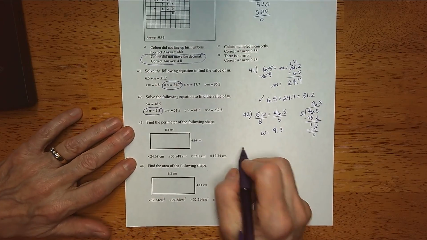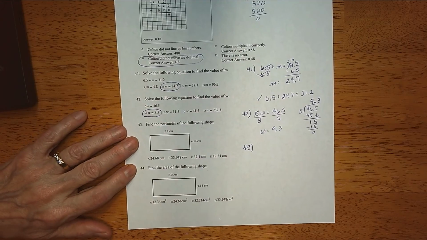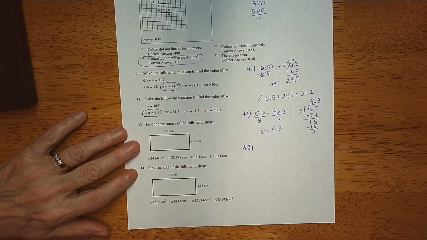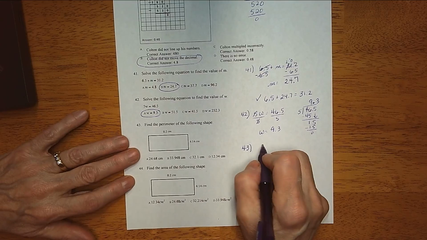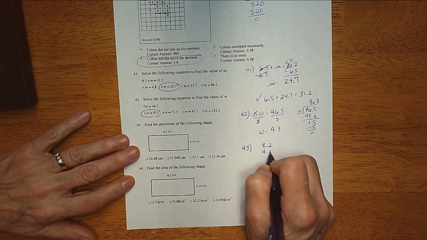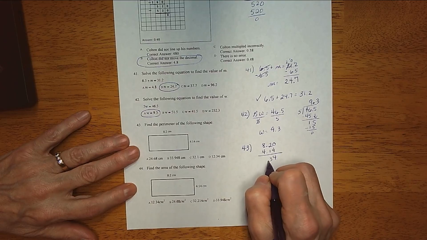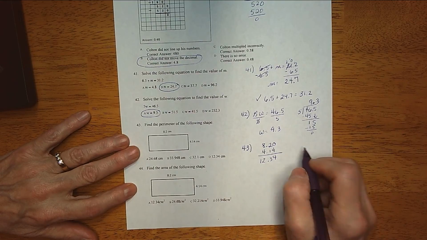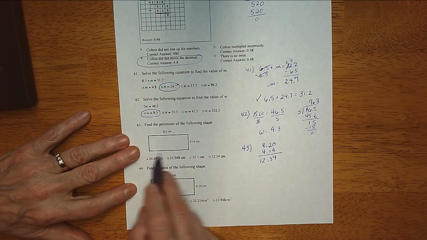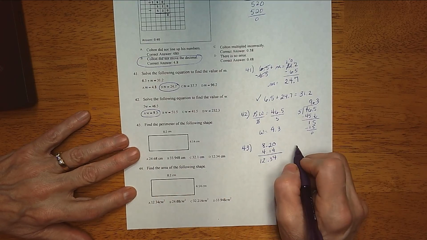All right, 43, we want the perimeter. Now remember, perimeter is where we add up all 4 sides. So we've got 2 ways to go with this. We can add these 2 and then multiply that by 2, or we can just straight out add all of them. I like to add these 2 and then multiply by 2. So I'm going to add 8 and 2/10 plus 4 and 14/100. 8 and 4 is 12. Now I'm going to take that, since I have 2 of each of these length sides, I can multiply this number by 2 to get these 2 sides. Or I could add in 8 and 2/10 and 4 and 14/100 again.